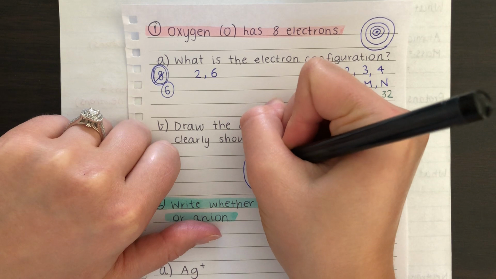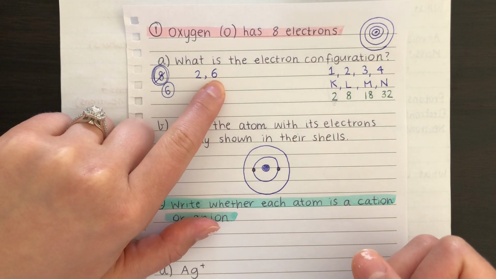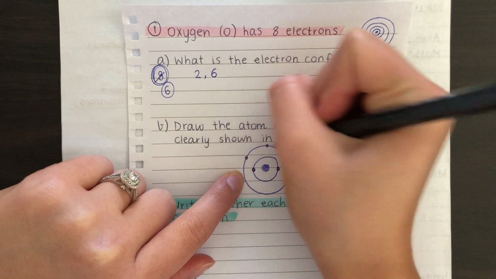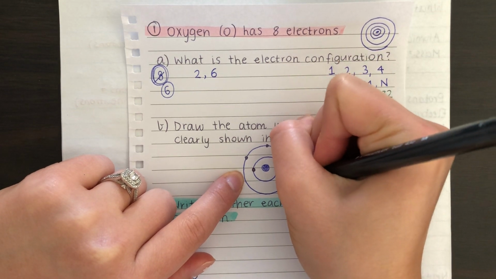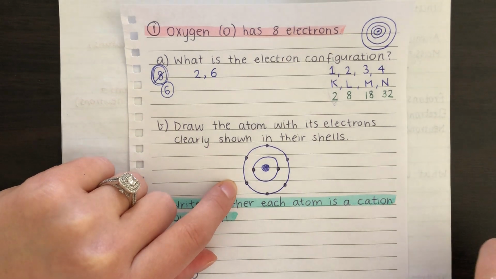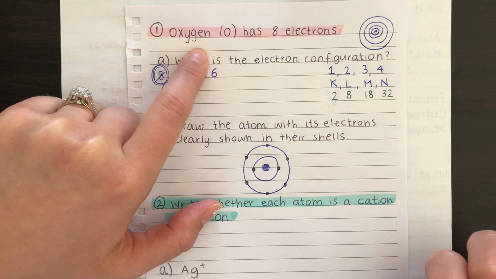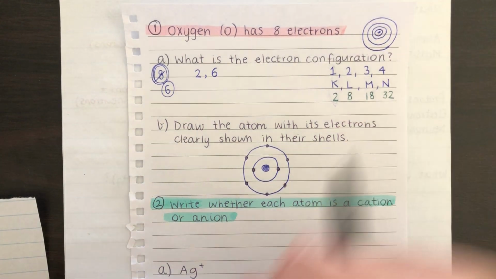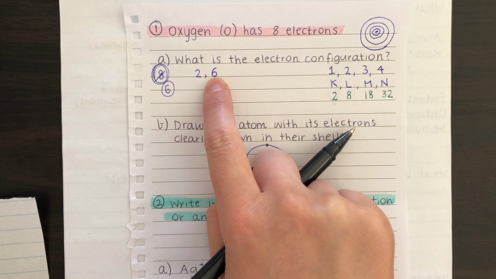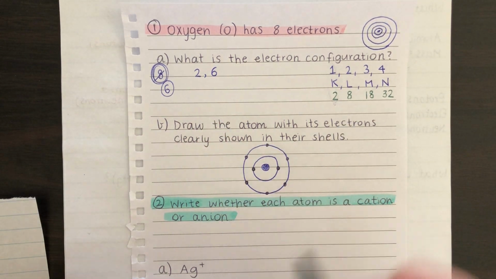So I'll do 1, 2. And I need to fit 6 in the second. So 1, 2, 3, 4, 5, 6. Okay, so that is how we draw an oxygen atom. We've got 2 electrons in the first shell, 6 electrons in the second. None of the other shells are being taken up, so we draw it like this.